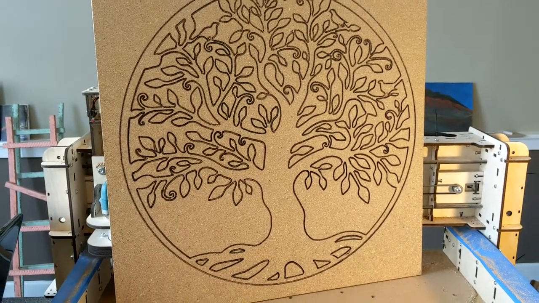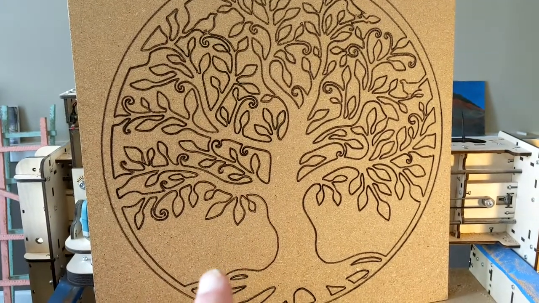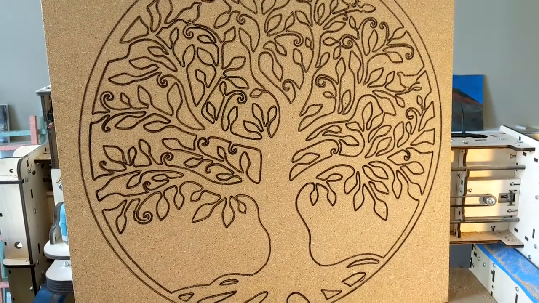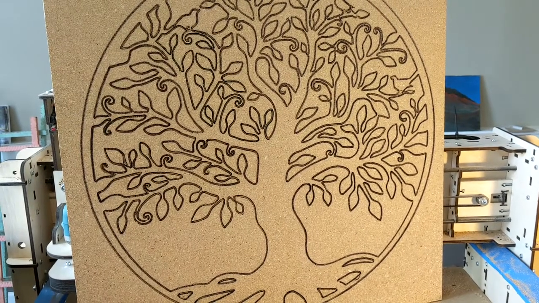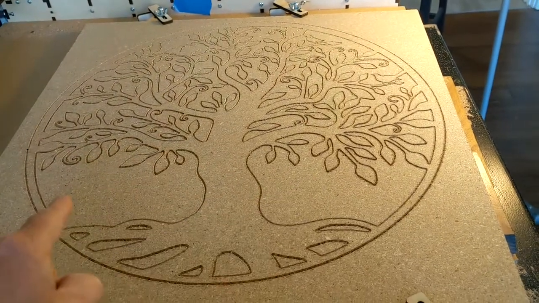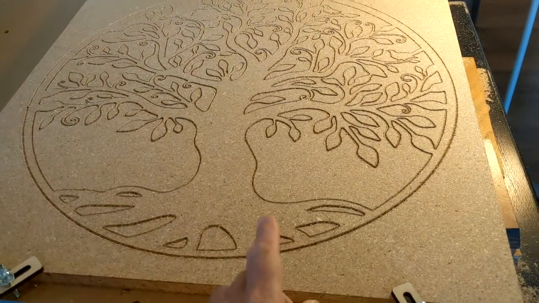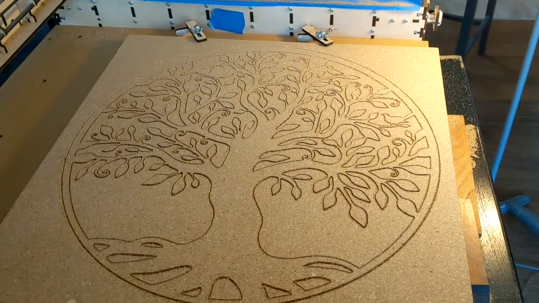Not the best recommendation, but the whole point of this video is to show you how to generate this image lightning fast when you have no idea what you want to do, and how you can have it ready to go in about 3 minutes. Let's get started. I created this on a 24 by 24 with a V-groove bit going down 0.1 of an inch. It took 18 minutes to carve out.